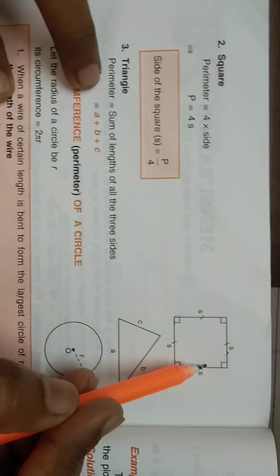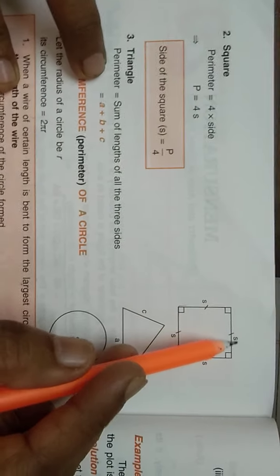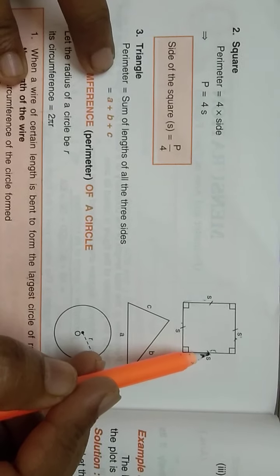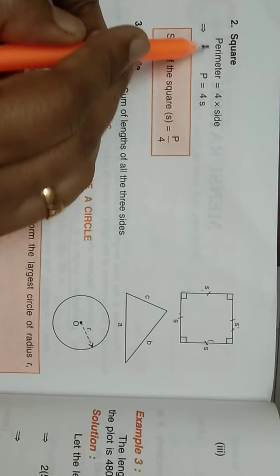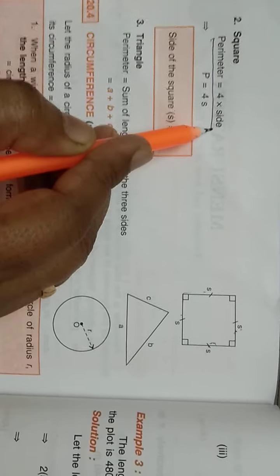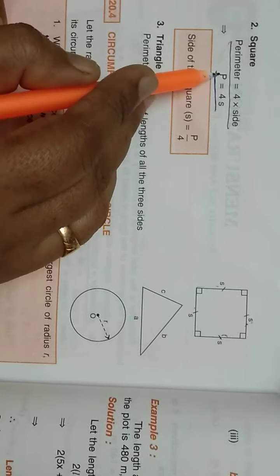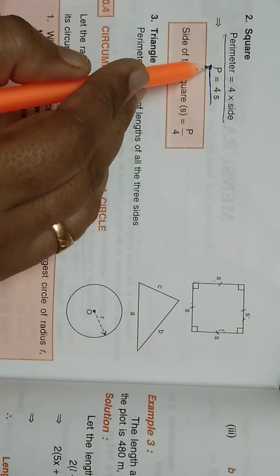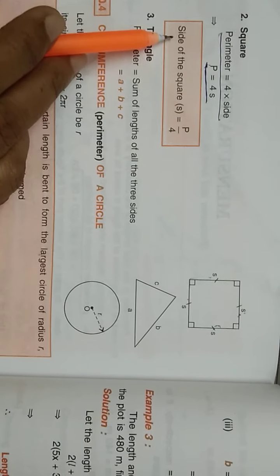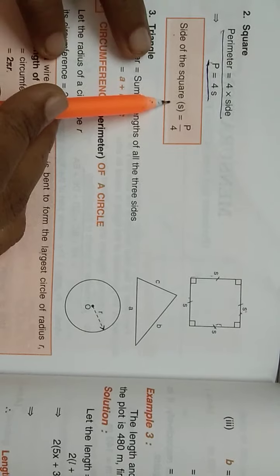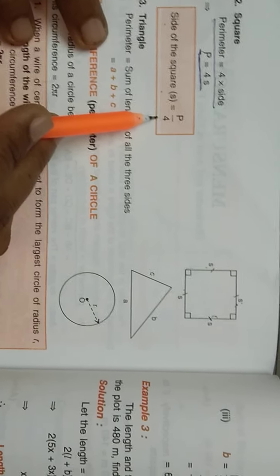Square. Square means all the 4 sides are equal. So the perimeter means side plus side plus side plus side, that is 4 sides, 4 into side. So perimeter equals 4 into side. In short, the notation is P equals, in symbols, perimeter equals 4 into side. If you want to find the side of a square and the perimeter is given, the side is perimeter by 4.